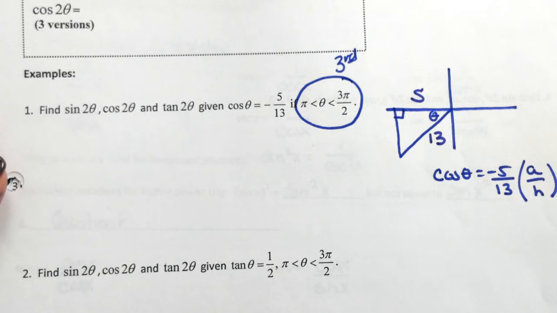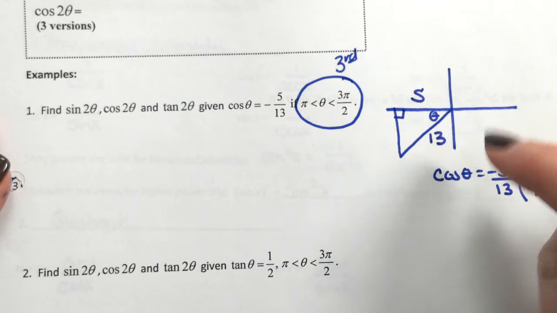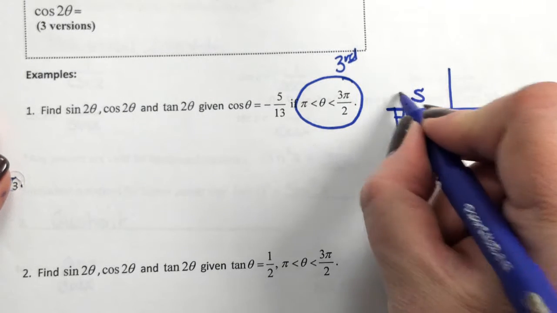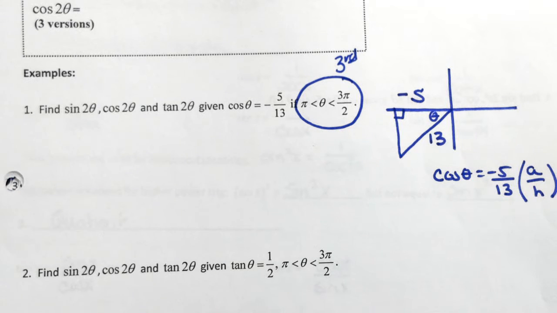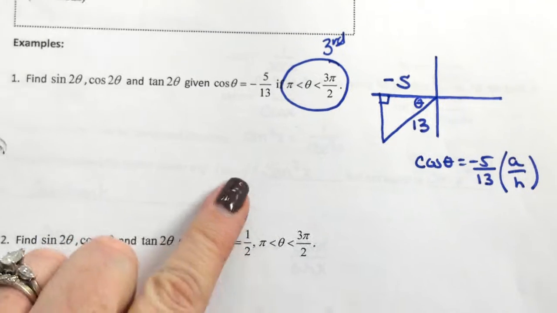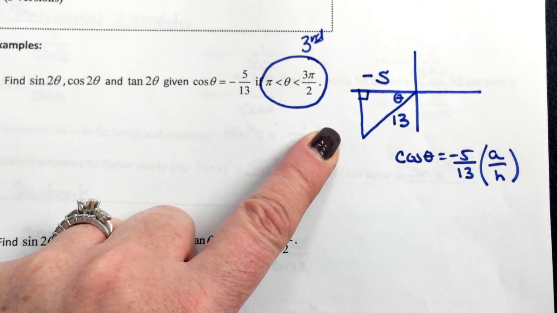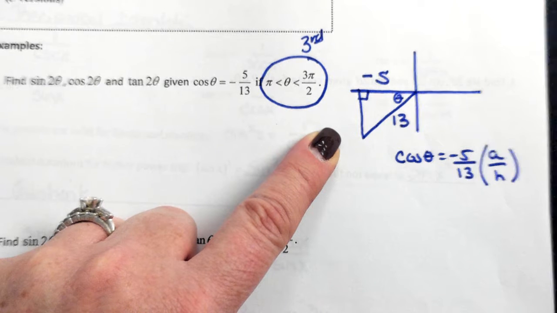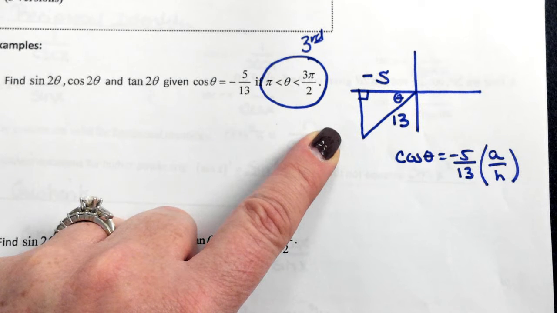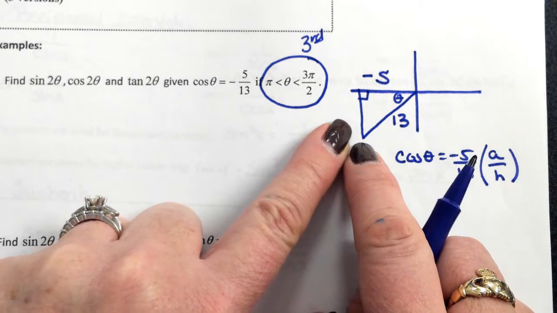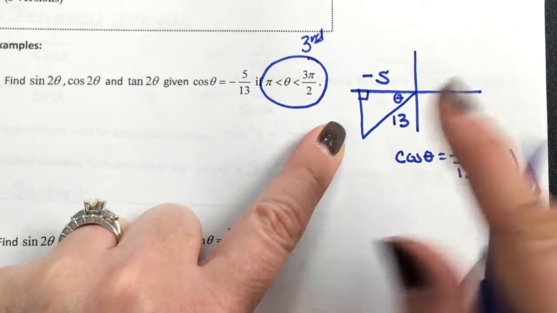Where does the negative sign go? In front of the 5 or the 13? The 5. You're on the negative side of the x-axis. Remember, the hypotenuses are always positive. So now, how are you going to find your 3rd side of the triangle? You have to use your Pythagorean theorem, or if you remember your Pythagorean triples from geometry. What is the 3rd side of this triangle going to be? 12.